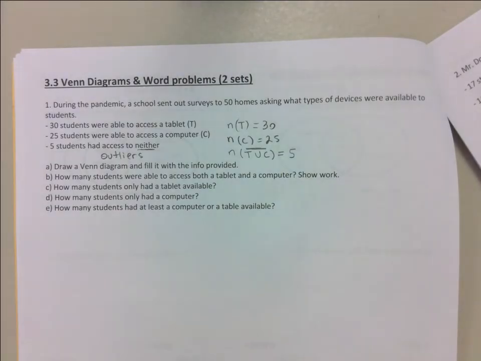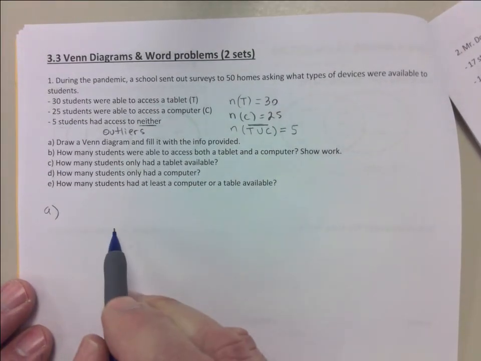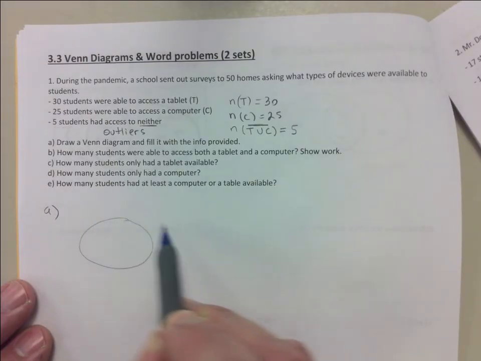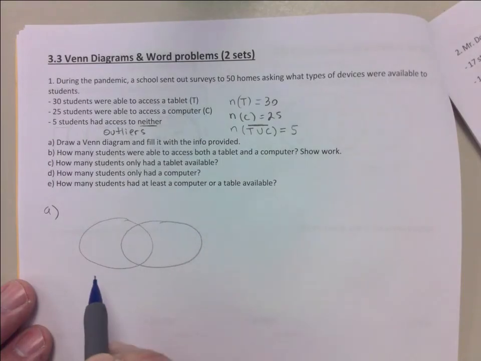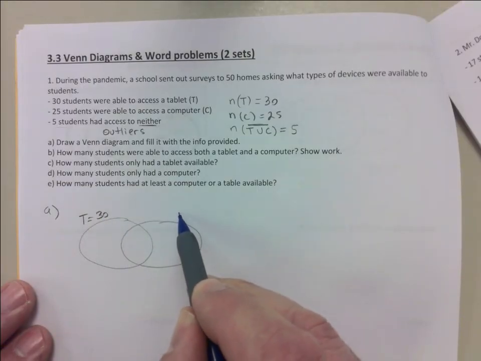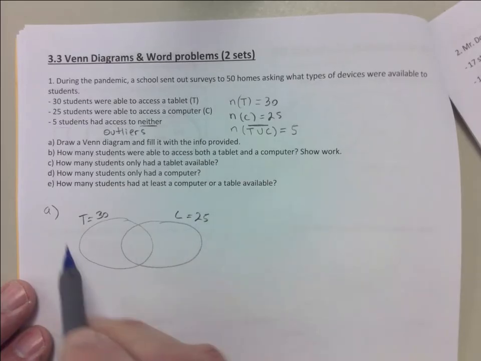And even if they don't ask you for a Venn diagram, I would say, if you notice this kind of scenario, this is this many and this many and that, and then neither, you're like, wait a minute, this is Venn diagram territory, right? This is Venn diagram territory. So I'm going to do that. I'm going to start my Venn diagram like this. This is T. There's 30 students in there. We've got C, 25 students in that set.